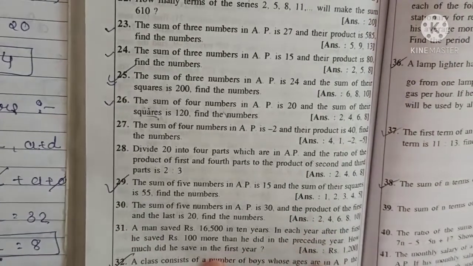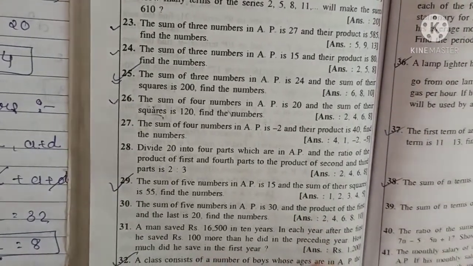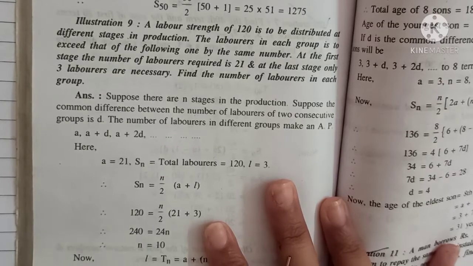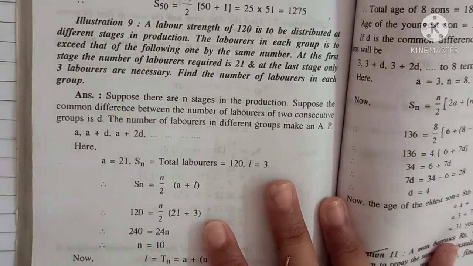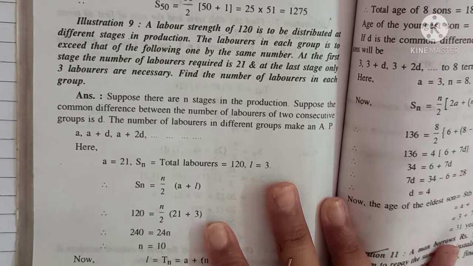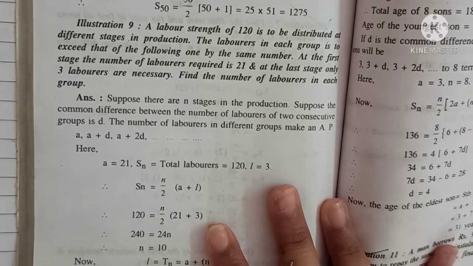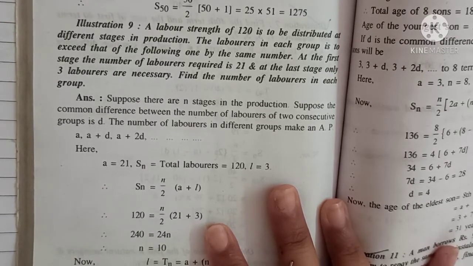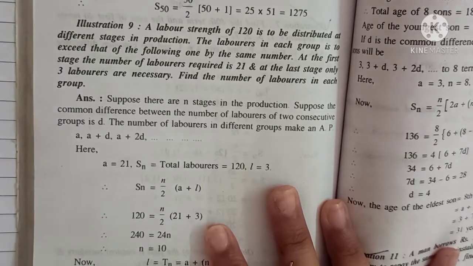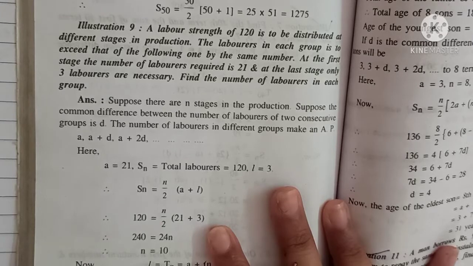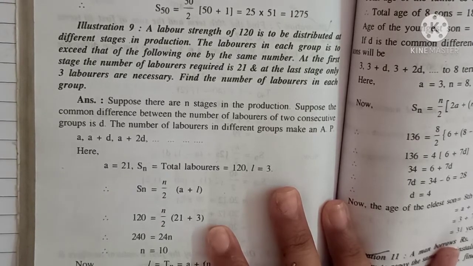Right? Now we are again continuing this lecture with other sums. Now we are solving word problems from arithmetic progression. In word problems, you have to understand whether the problem is from arithmetic progression or geometric progression. In the books, arithmetic progression sums and geometric progression word problems are shown separately, but in your question paper there is no such division. So first we have to understand whether it is arithmetic progression or geometric progression, right?